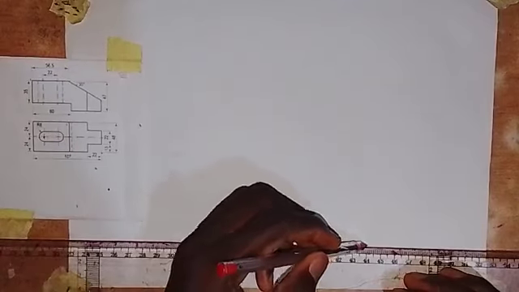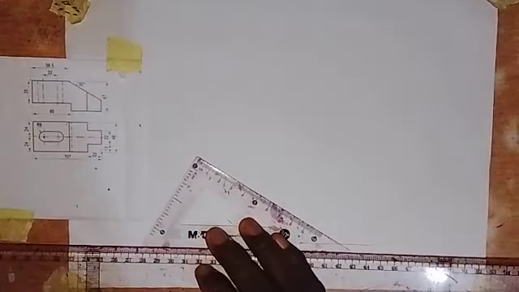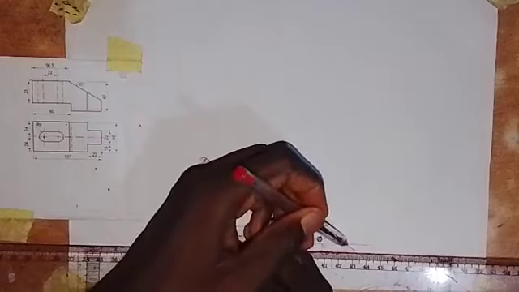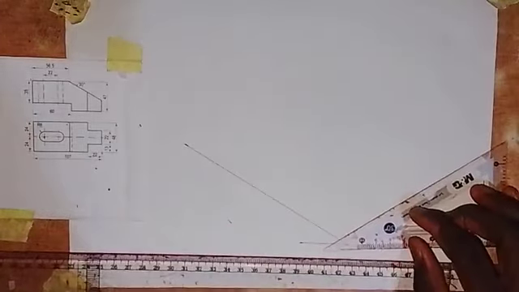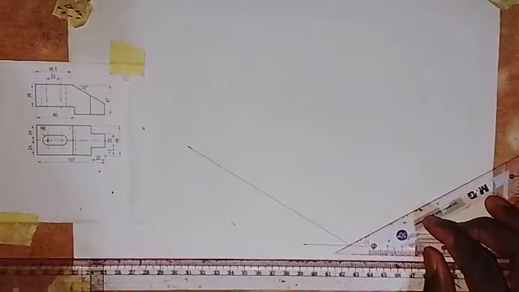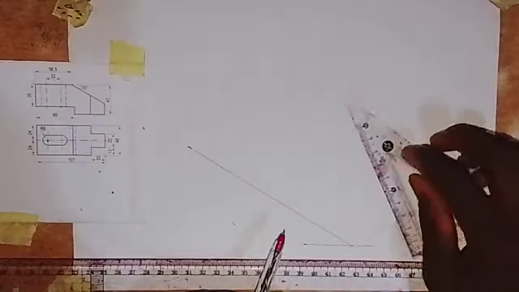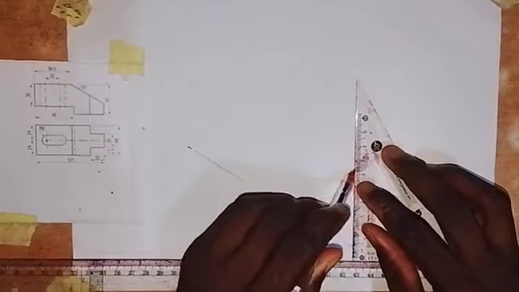So we are going to draw a horizontal line here. We draw a short horizontal line, and then with my set square, I'm setting it at this point. Then I'm going to draw a line from this point up here. I need to extend it a bit, so I'm going to extend the line a little bit. Then turning to this side, I'm going to draw a line in this direction. Then at this point here, I'm going to draw a line up here. So we have this line.